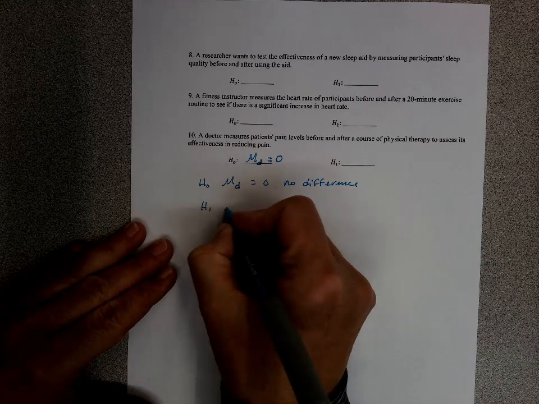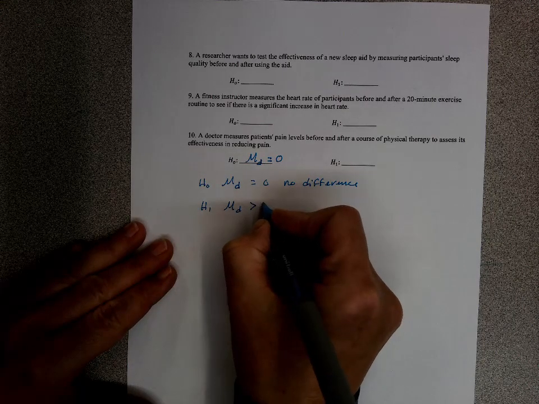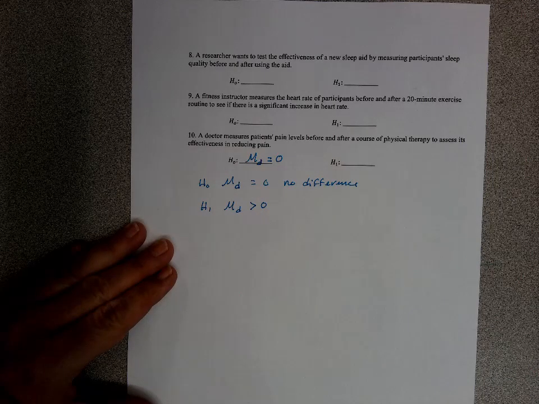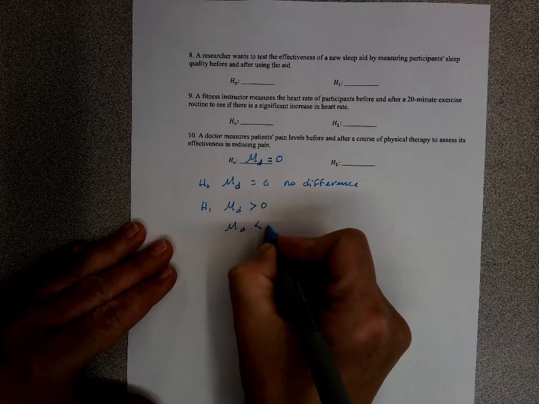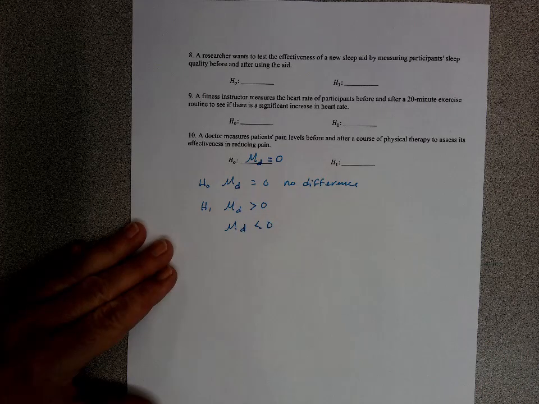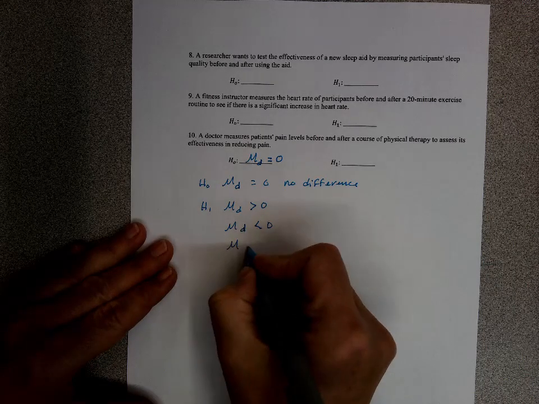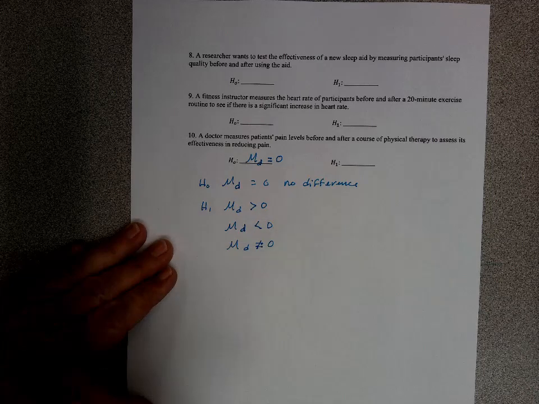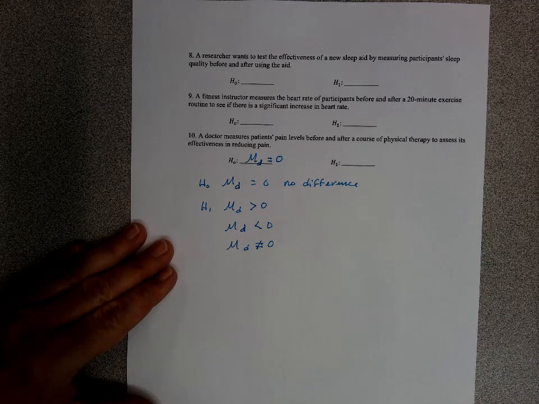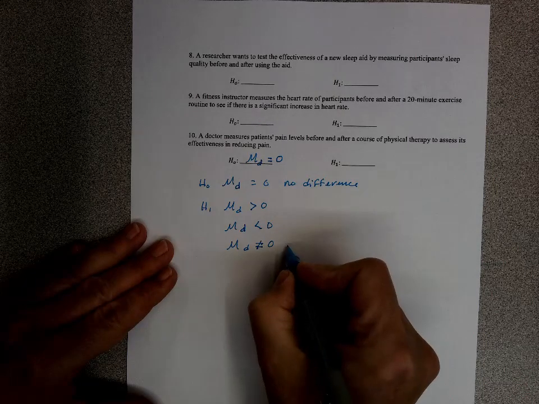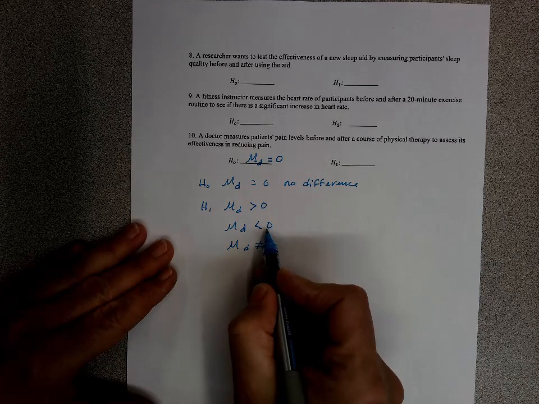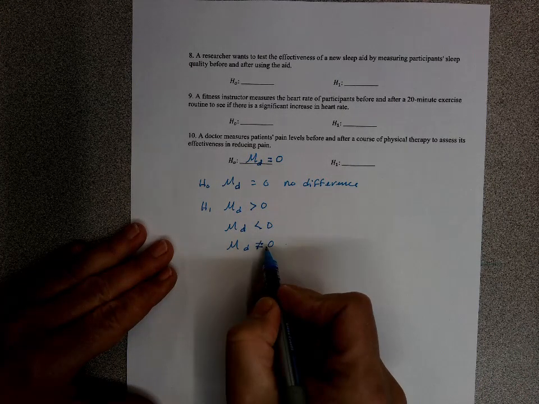The alternative is mu d is either going to be greater than 0. The numbers got larger, the differences were greater than 0. Mu d is less than 0, that's a d, meaning the post was less than, so the difference is negative. Or I'm not sure if there's going to be a greater than or less than. Maybe I'm not sure if there's going to be a difference. I suspect it'll be less, I suspect it'll be more. Here I just don't know.